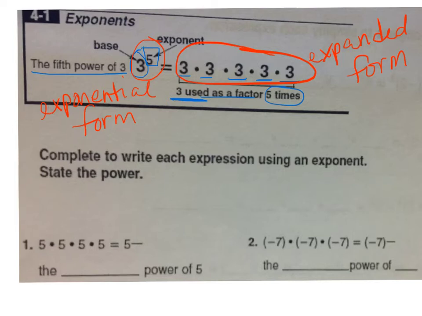We want to write each expression using an exponent, and we want to state the power. In example 1, we're using the base of 5 as a factor 4 times. We're multiplying 5 together 4 times. So that means our exponent is 4. And we say that this is the fourth power of 5. In example 2, the base is negative 7. We're multiplying it by itself 3 times. That means our exponent is 3. And we would say the third power of negative 7.